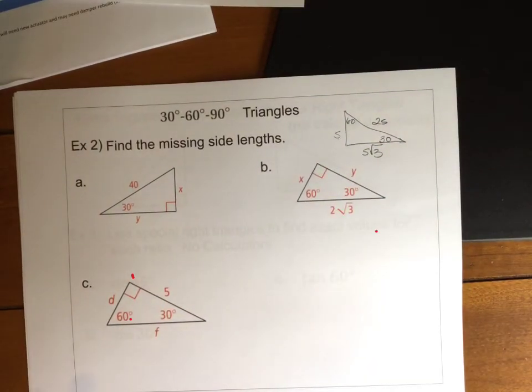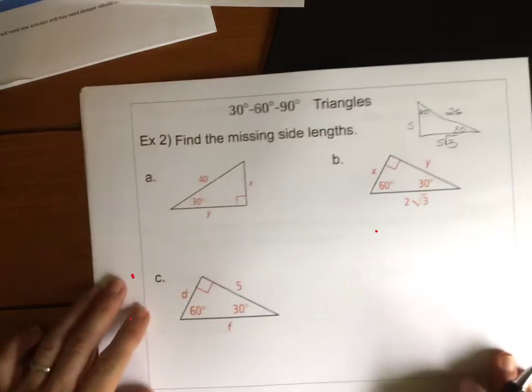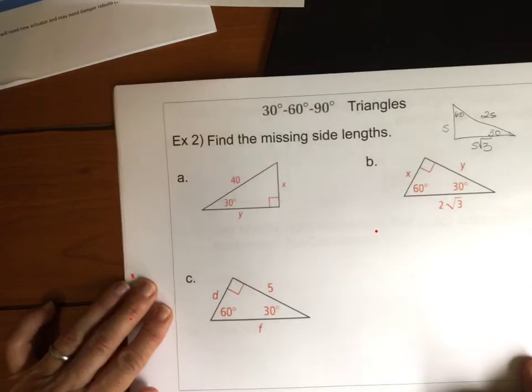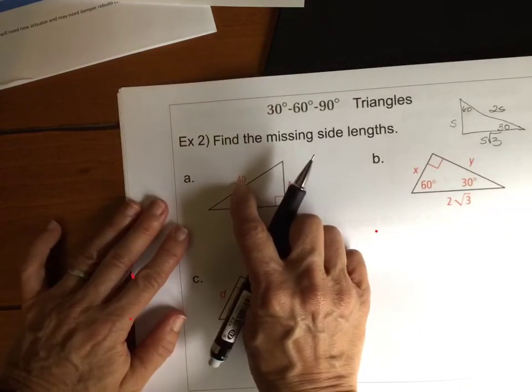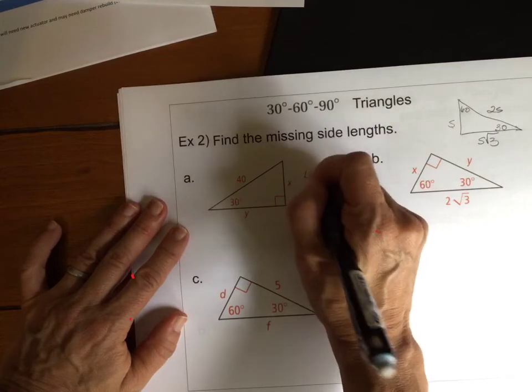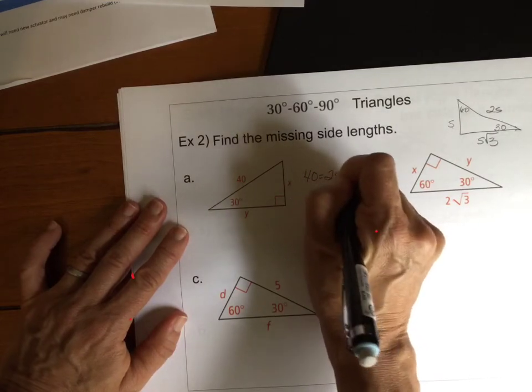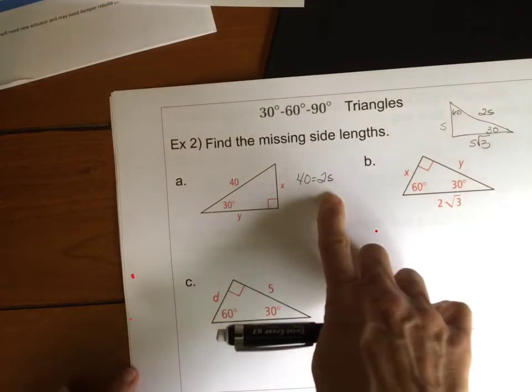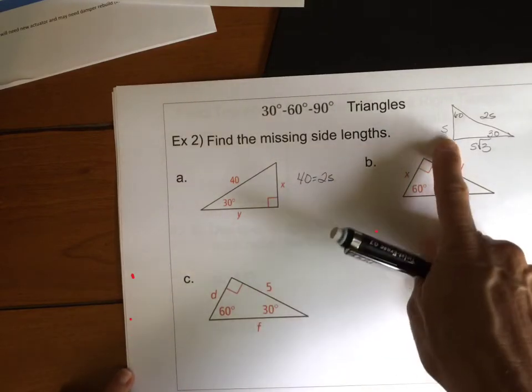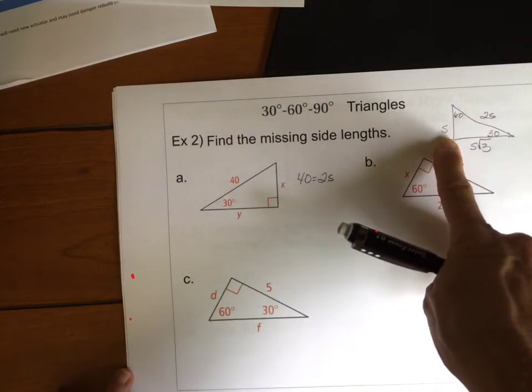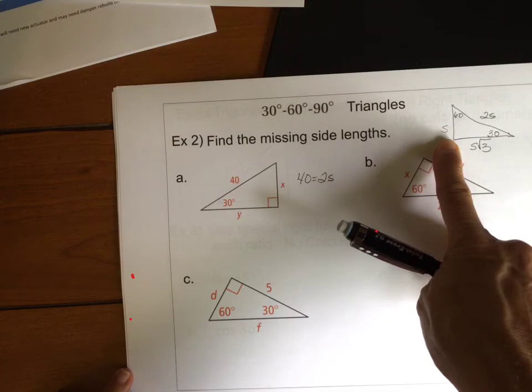So depending on what you're solving for, you've got to make sure that you're looking at short side versus long side. So in A, they've given us the hypotenuse. I know that the hypotenuse is equal to 2s. And s in this case is my short side. We have that on our rules for special right triangles.